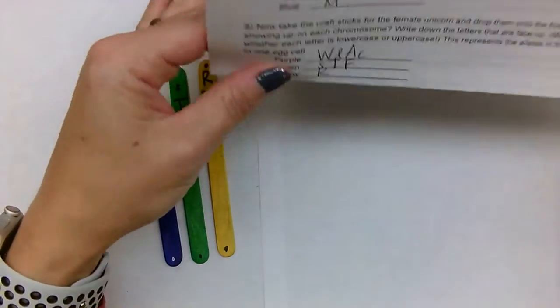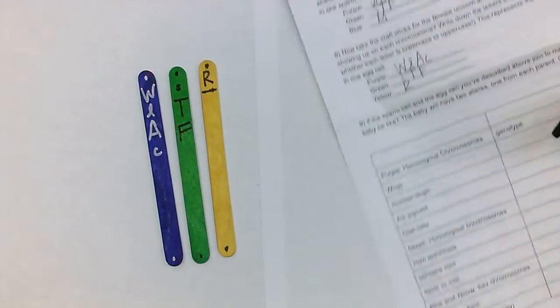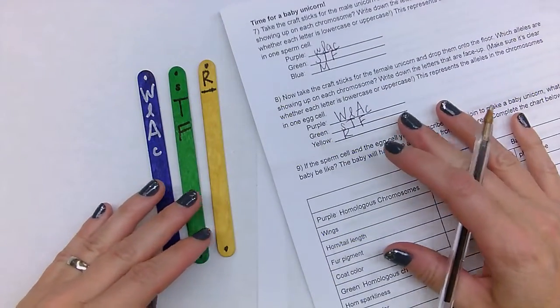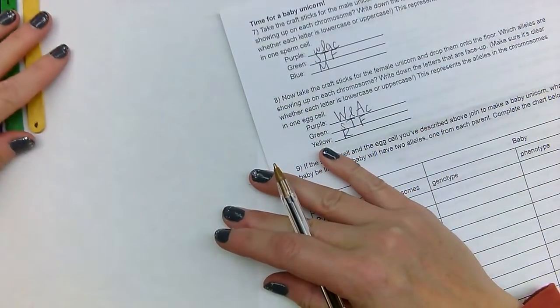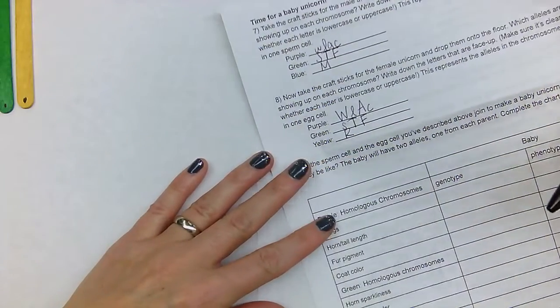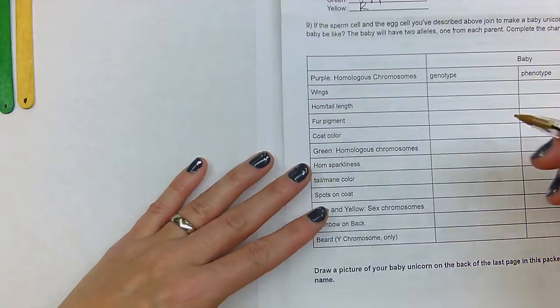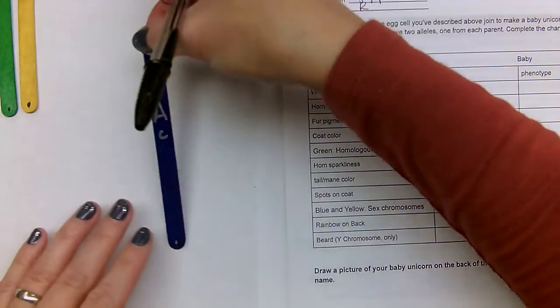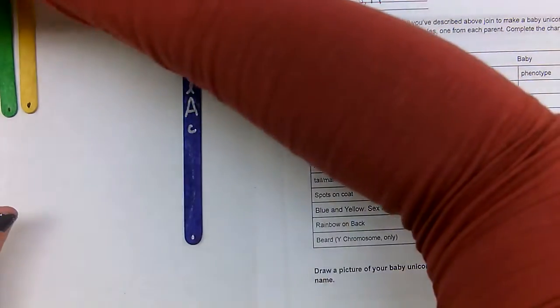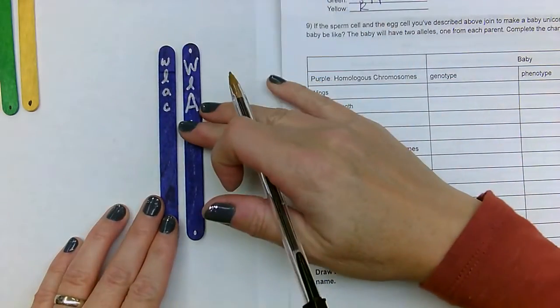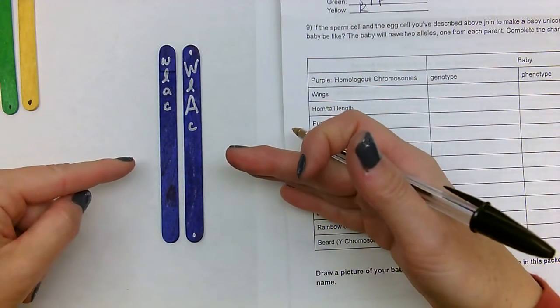So what we're going to do is use our paper now, and we're going to line up the information that we got. Basically, to get the genotype, if you take the mother's purple and the father's purple, you're going to have a complete chromosome set.